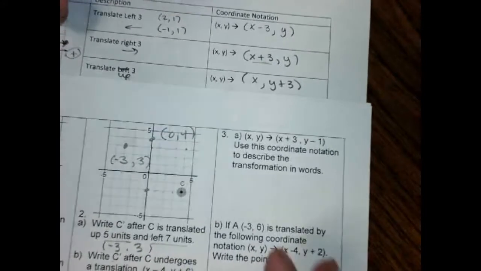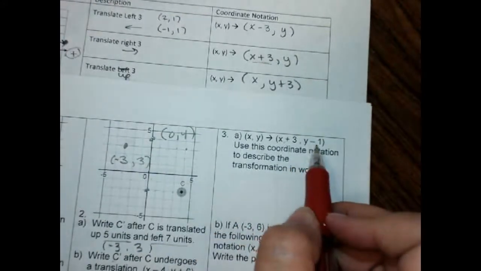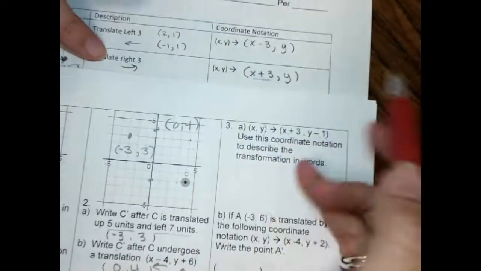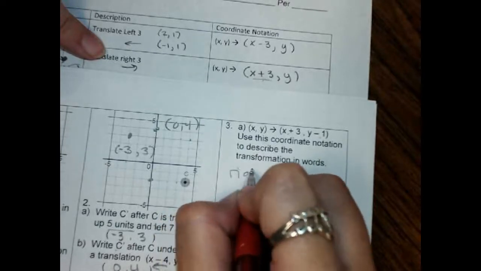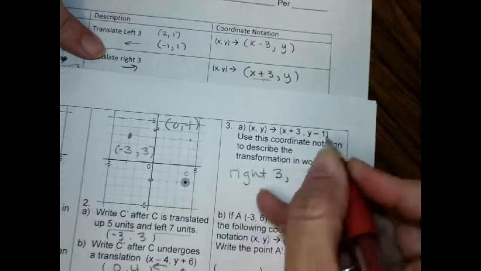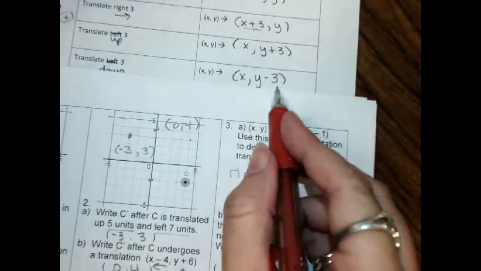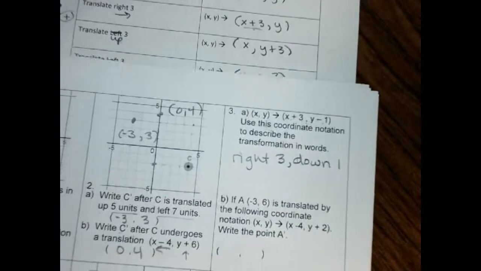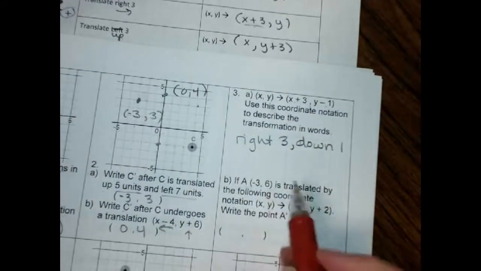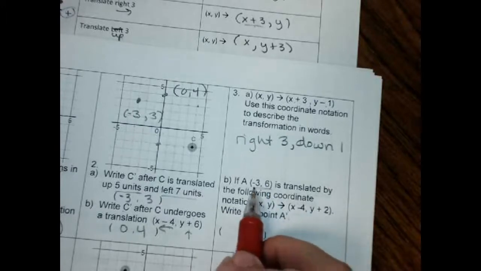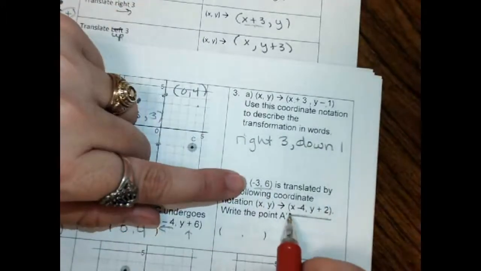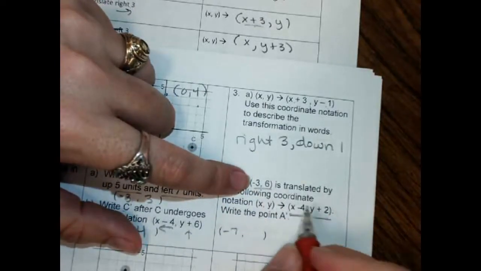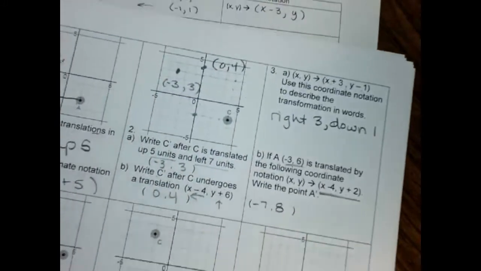Now we're going to do it where I just have the coordinate notation, I don't have a graph, and it just asks me to describe it. Well, if the x is a plus, that means it's going to the right, this much, and y being a minus means y is going down, so that's down 1. Now it says, what if I give you this point, and I just use this notation on it? Well, that's the easiest way with the notation is I just take this and plug it in for the x. Negative 3 minus 4 is negative 7. 6 plus 2 is 8. That's it for those translations.